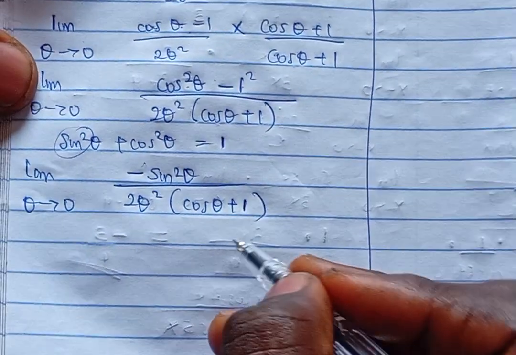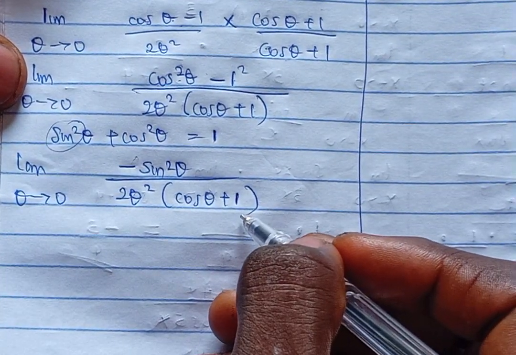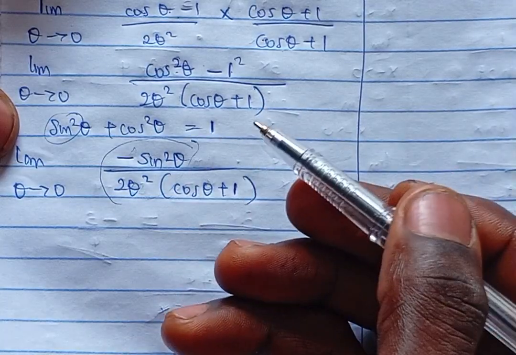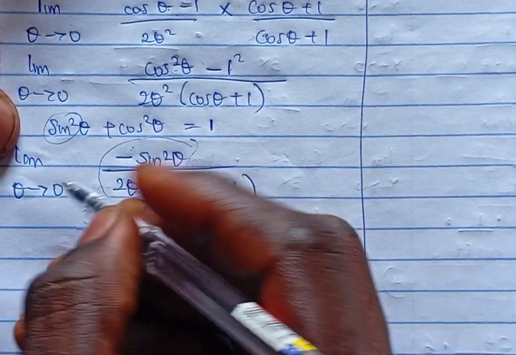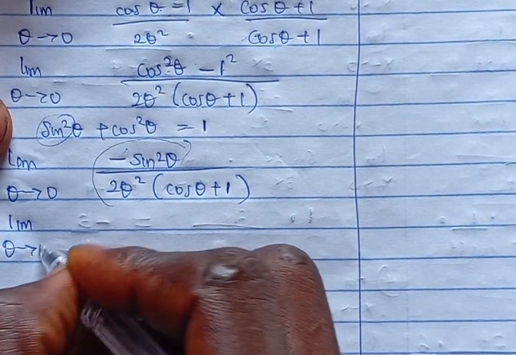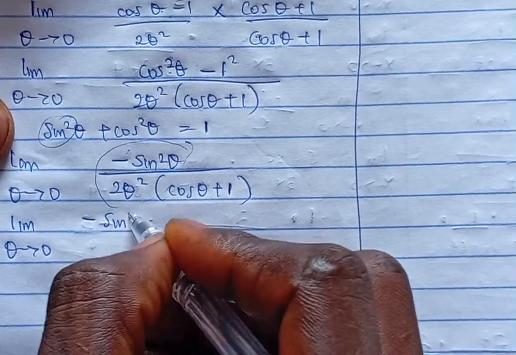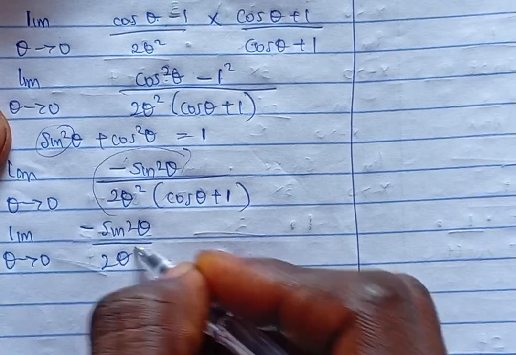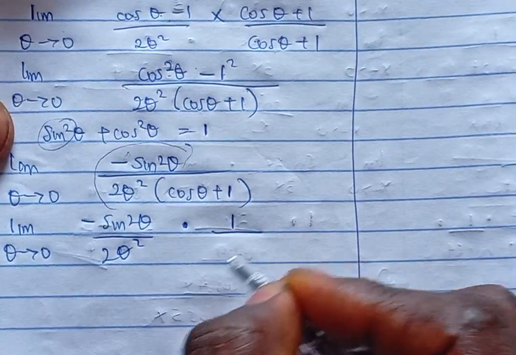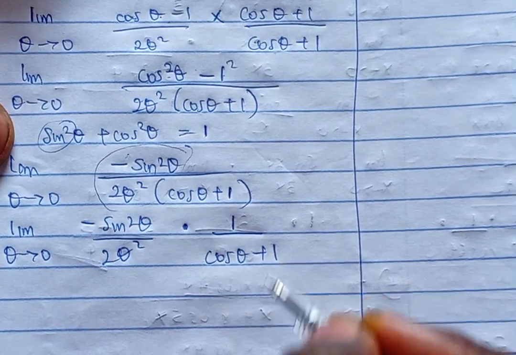Oh my god, you can still do something, because this one wants to resemble a standard limit, and I will make it resemble it very much. So the limit as theta tends to 0 of minus sin squared theta over 2 theta squared, dot 1 over cos theta plus 1.